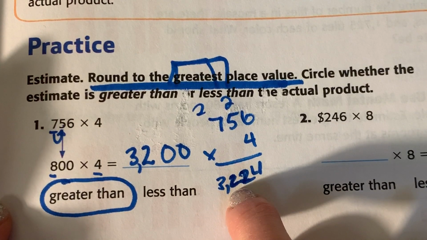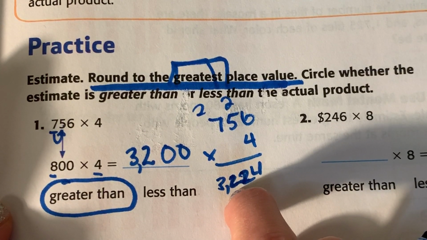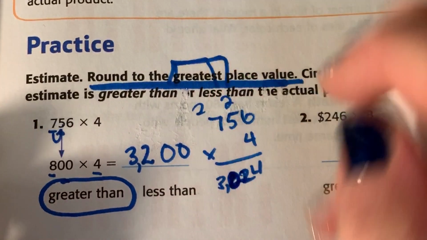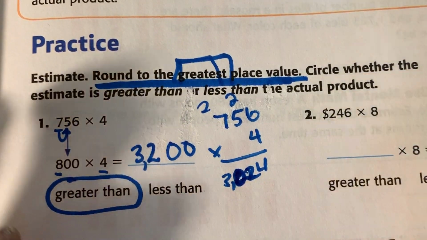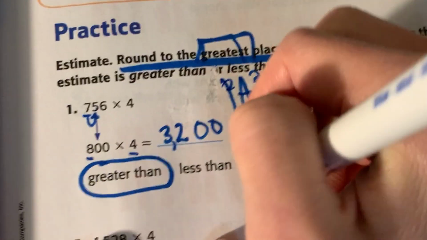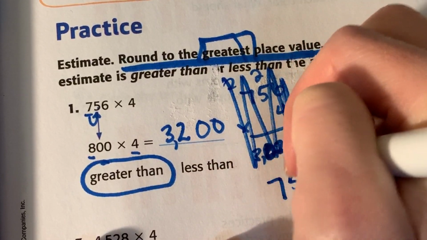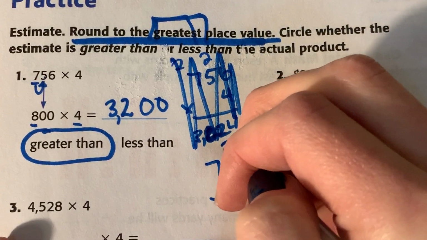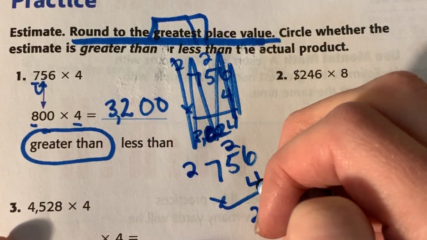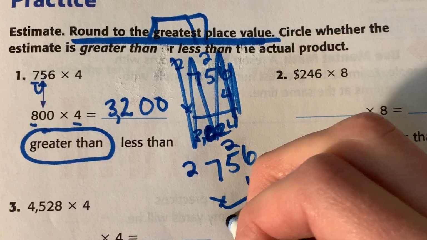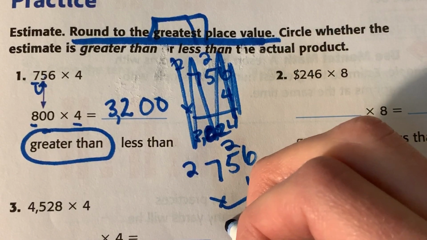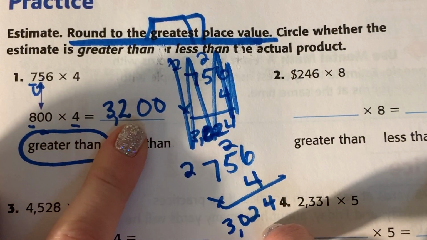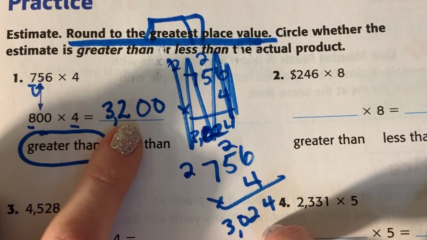It's not much different. However, I think I made an error, so I am going to go ahead and stop right there. Yep, I did. That's 3,024, not 30,024. I'll rewrite it again for you. I apologize. 756 times 4. I made an error. So that's actually 7 times 4 is 28 plus 2 more is 30. My bad. 3,024. So this one right here is actually greater than.